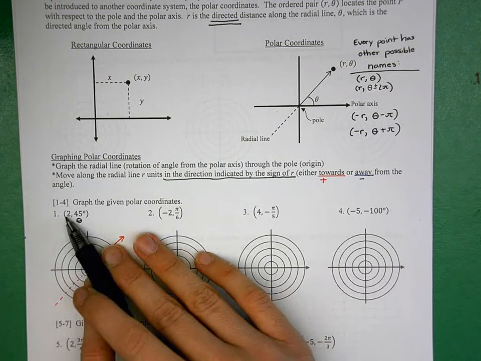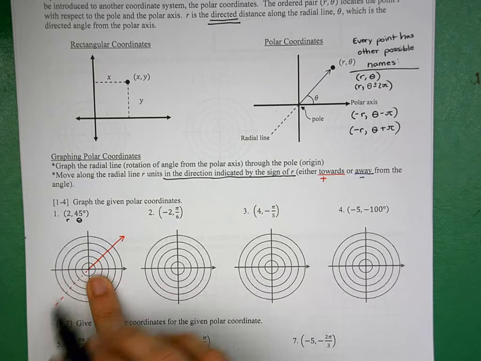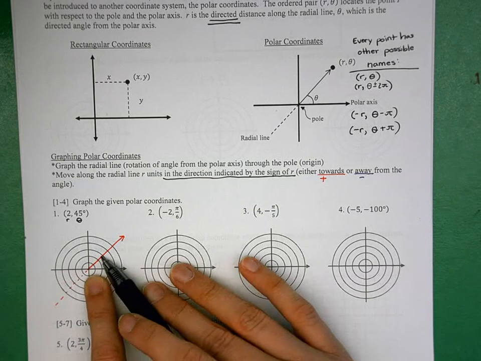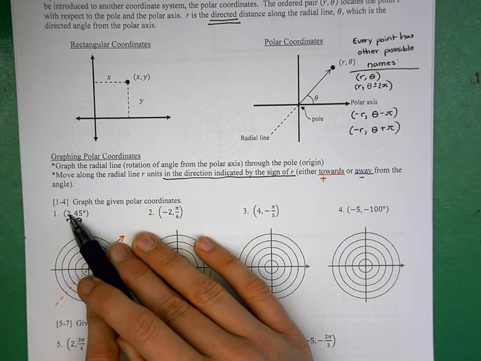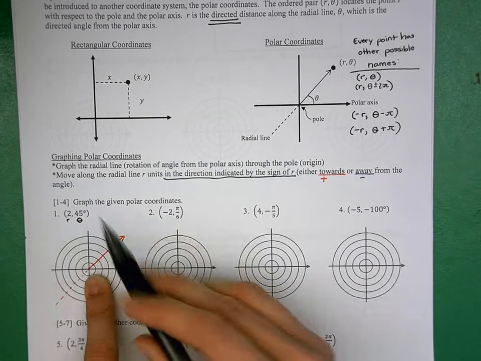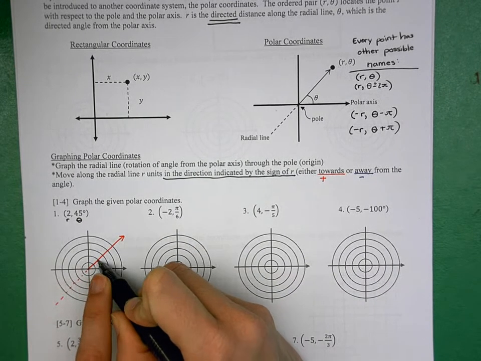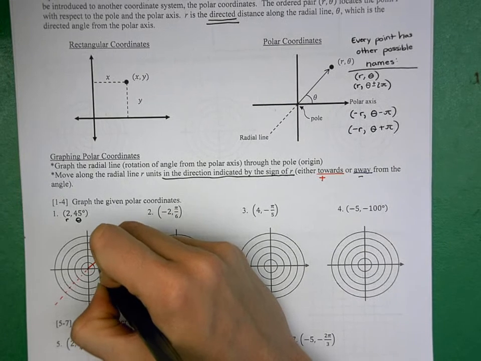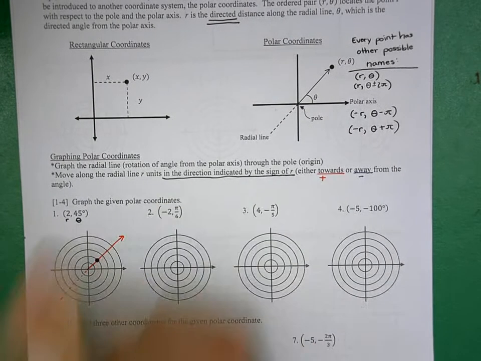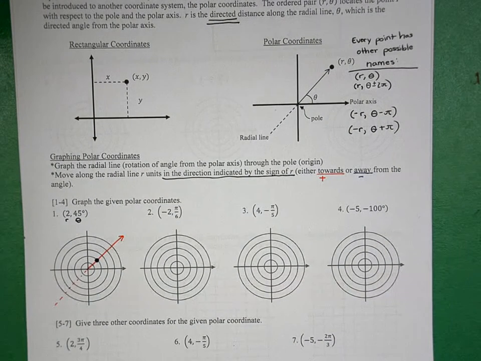If it was negative 2, I'd sit somewhere on the dotted line, but I'm going to be sitting on this line. And I'm moving 2 along that line. So starting here, we have 1, 2. And so my coordinate point is right there. Okay?